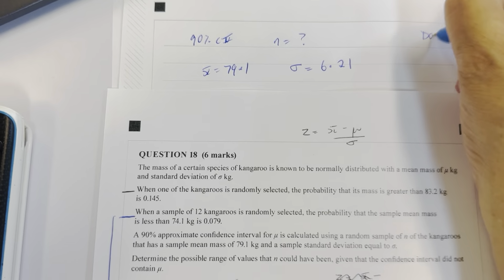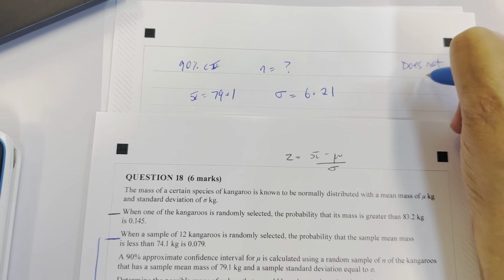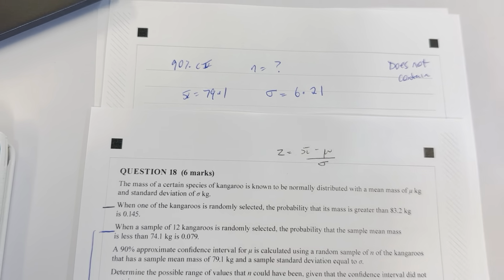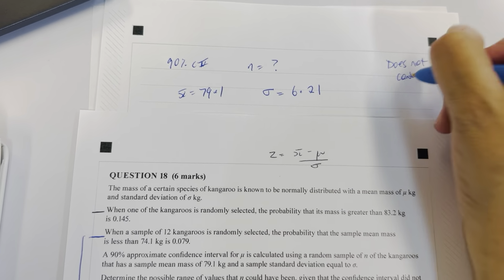So it does not contain 76.63. That's where we're going with that, because that's our mu.